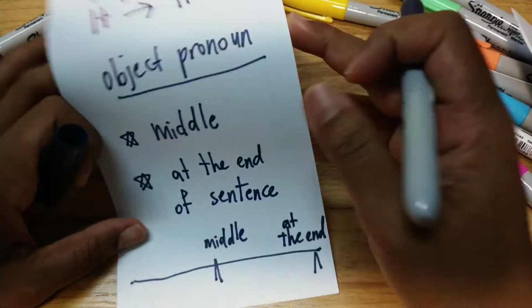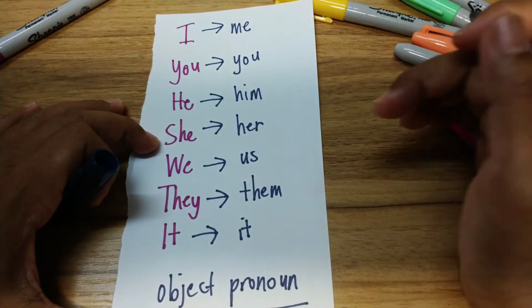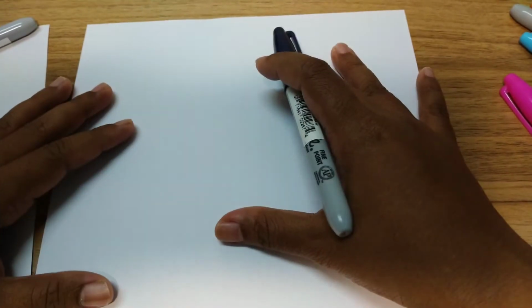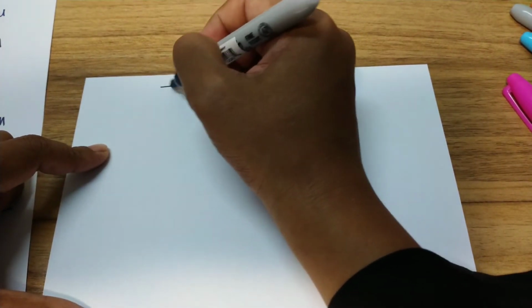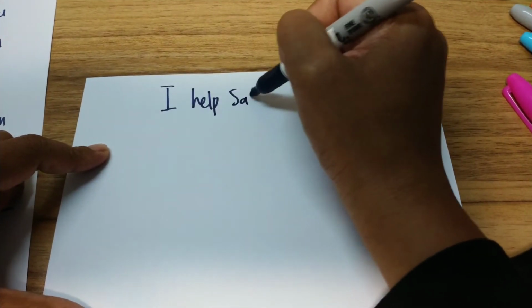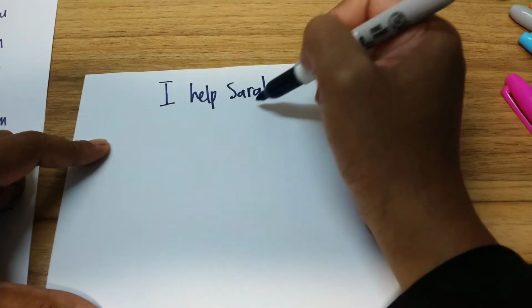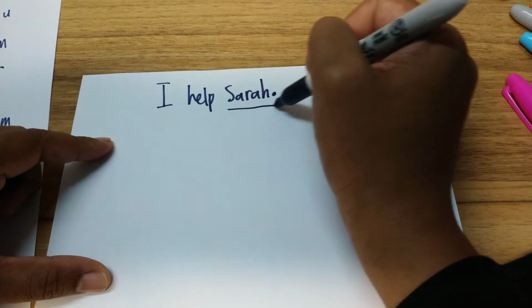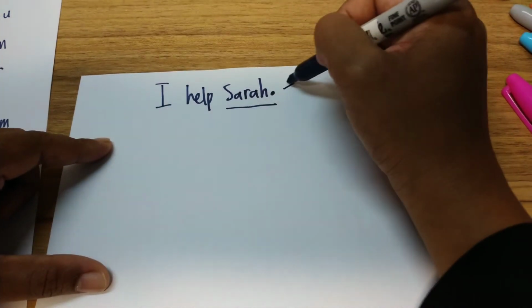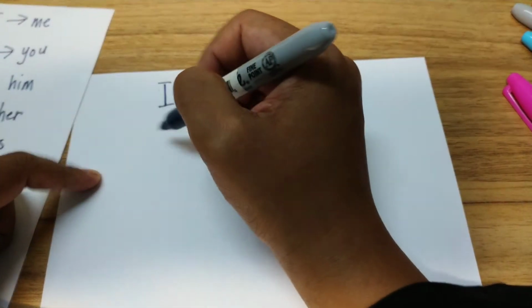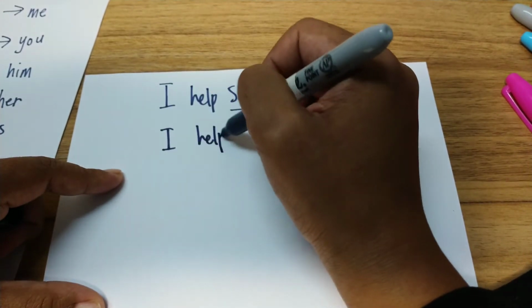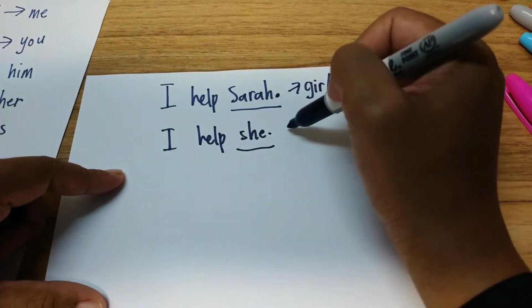So now, how do we use these pronouns that we just learned? This one: me, you, him, her, us, them, and it. First of all, we'll see a sentence. The sentence is, I help Sarah. Sarah is a girl or a boy? She is a girl. So the pronoun that you think of is she. So you will write, I help she. But this one is wrong.